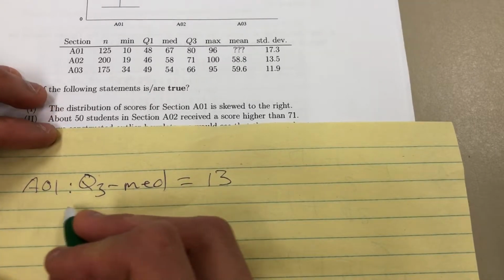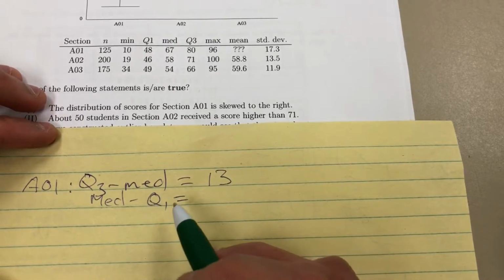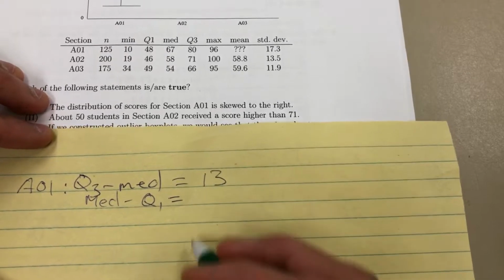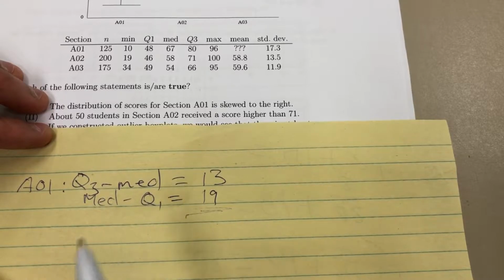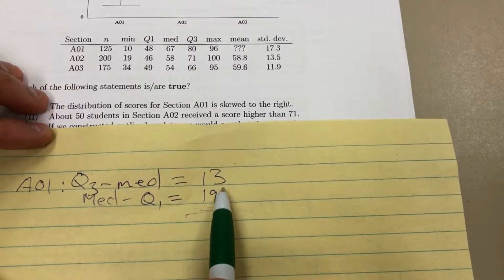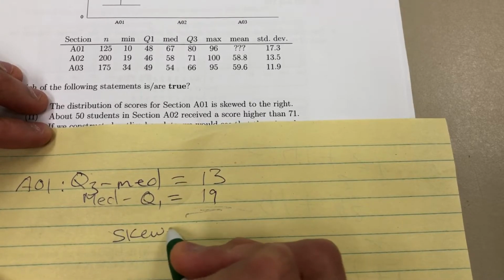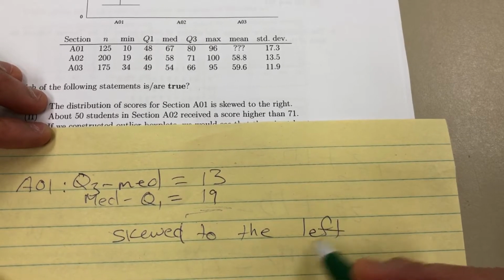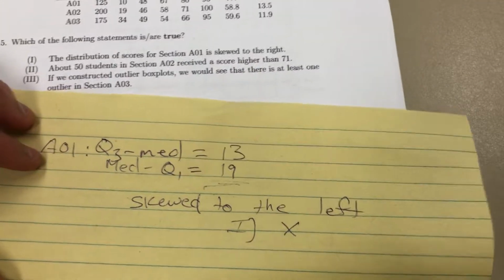So let's see for the median minus Q1 to see if it's skewed to the left. And we get 67 minus 48, which is 19. So because we're covering a larger interval to the left of the median versus the smaller interval to the right of the median, we know that it's going to be skewed to the left. So this is false. So number 1 is false. So let's check number 2.